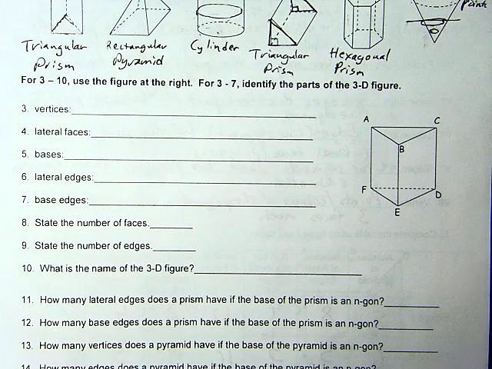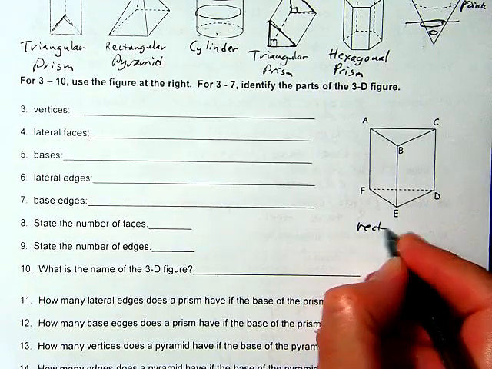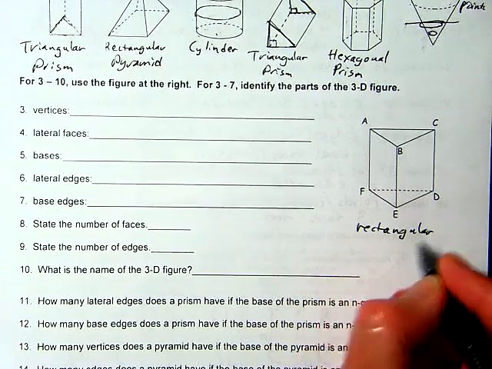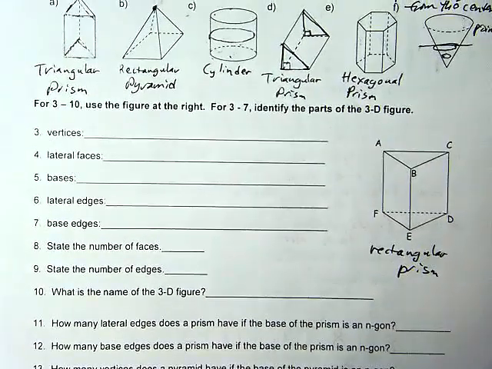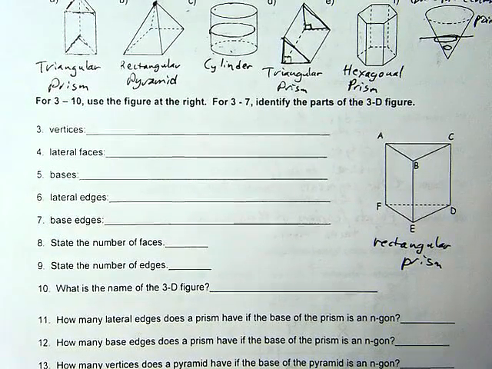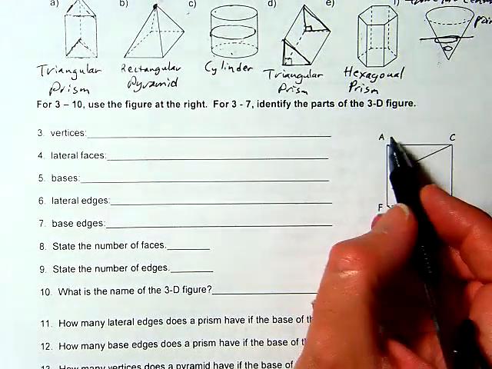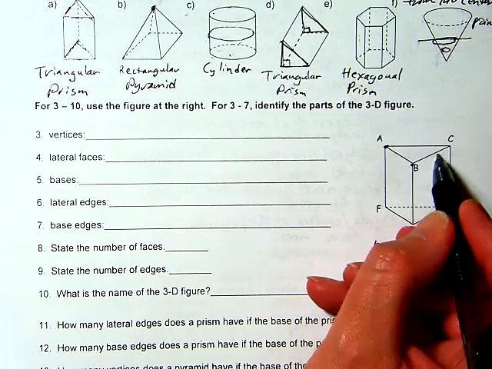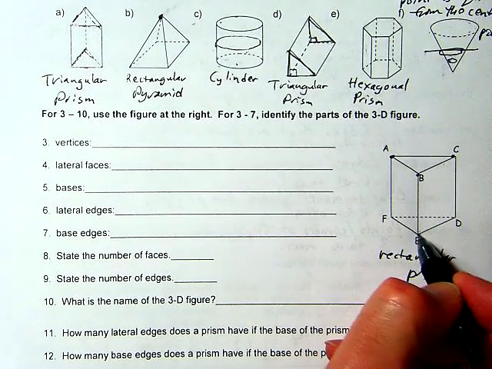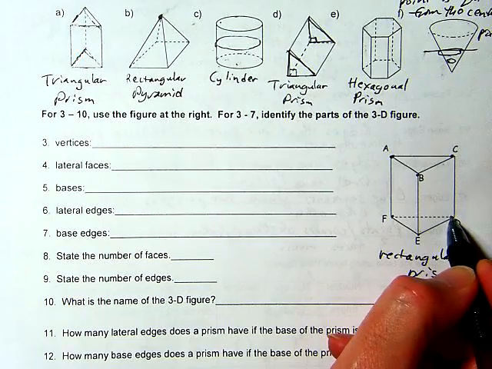So let's just keep on going here. And we're going to look at our rectangular prism on the right. And we're going to look at all the different parts of it. So vertices. Well, we said the vertices are those corners, those points where edges meet, where at least three faces meet. And those are all these sharp points.